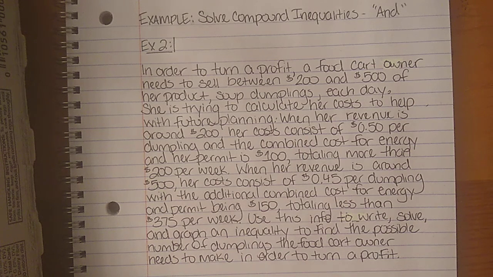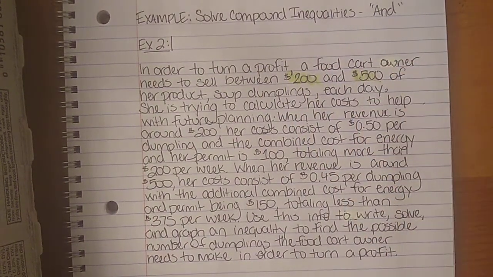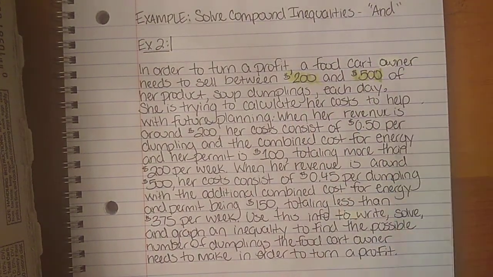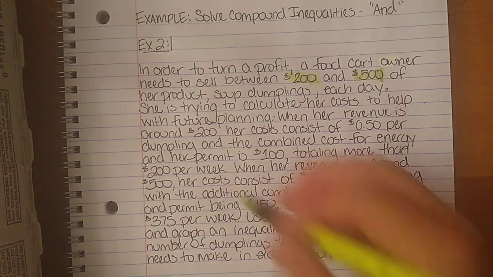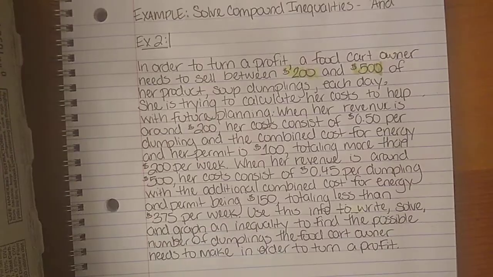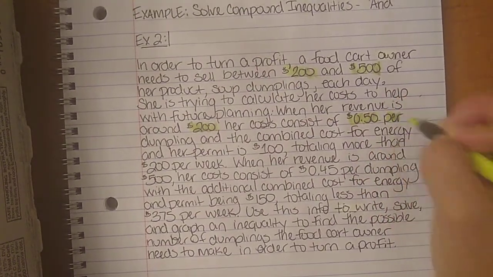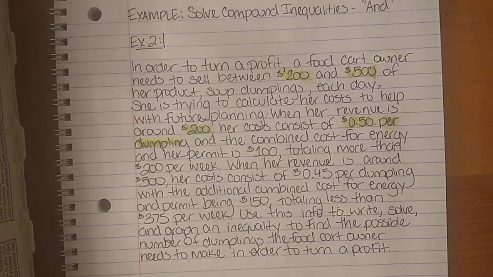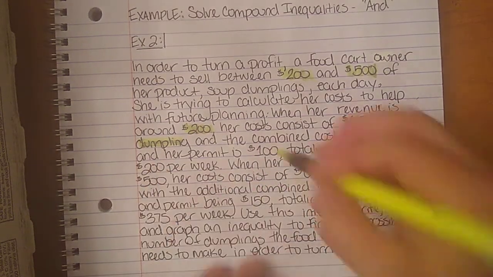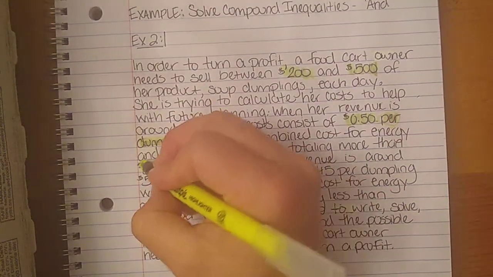used. So we know that to turn a profit, this owner needs to sell between 200 and 500 of her product, which is soup dumplings, but what the product is not as important as where we're going to create this equation. So we know that when her revenue is $200, her cost is 50 cents per dumpling. Oh, I see that word "per," so that's going to indicate that this 50 cents, not $50, 50 cents is a coefficient. Combined cost for energy and her permit is $100. So that's an additional cost that is a constant, totaling more than $200 per week.